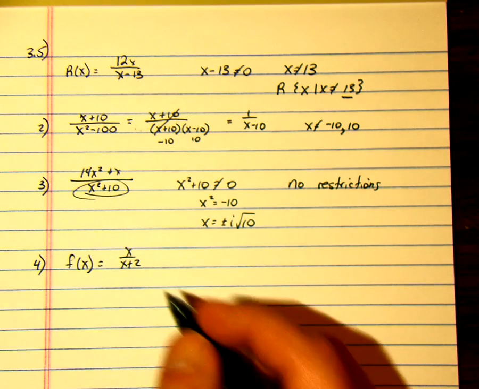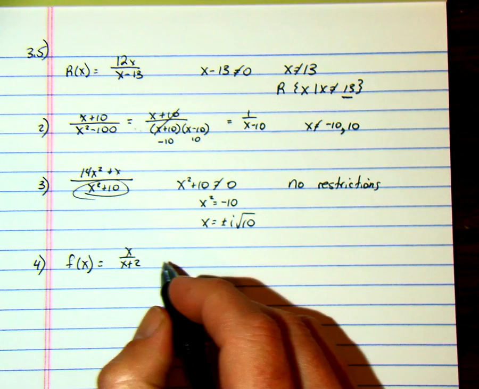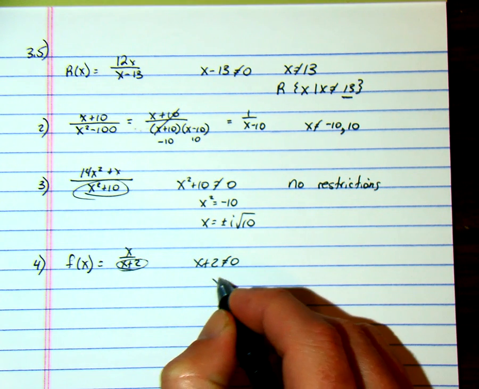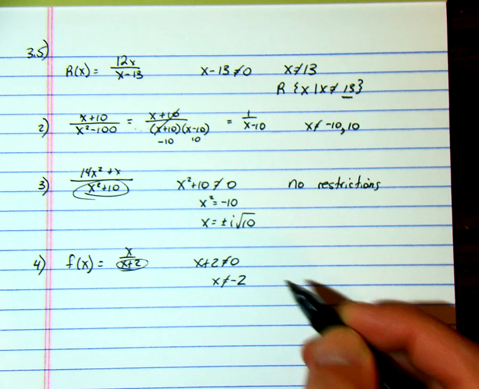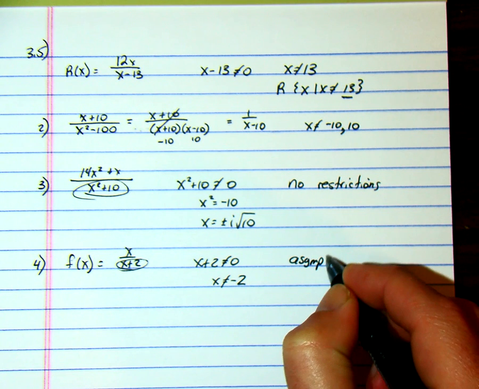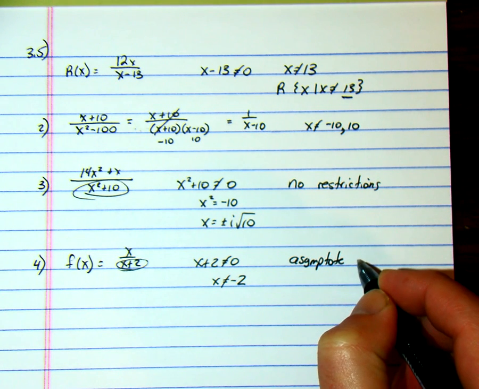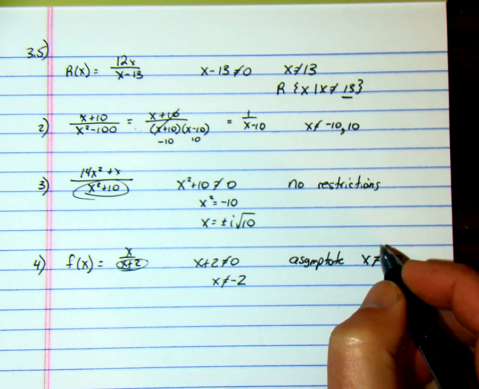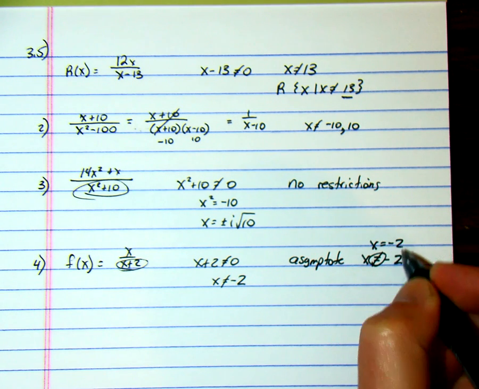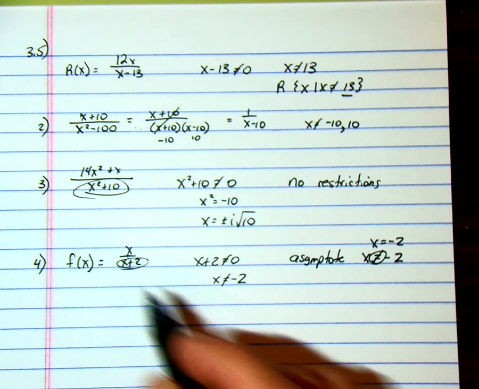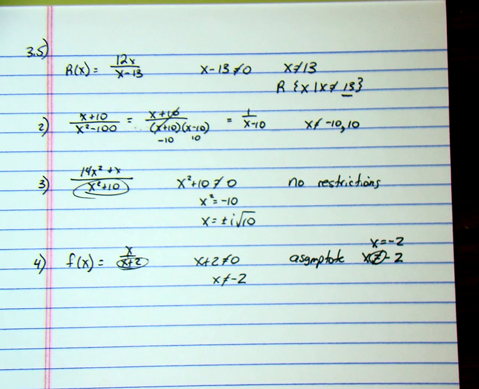Going back to my asymptotes, we're worried about x plus 2. X plus 2 cannot equal 0, so that means x cannot equal negative 2. That means we're going to have an asymptote at x equals negative 2, and that's my only discontinuity here. If something cancels out, that creates a hole. In this case, nothing cancels out, so we're just left with a single asymptote at negative 2.